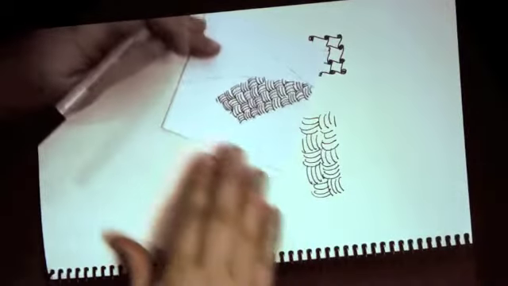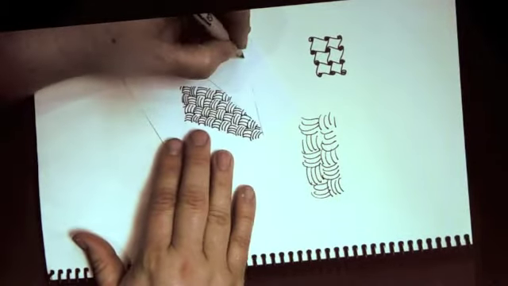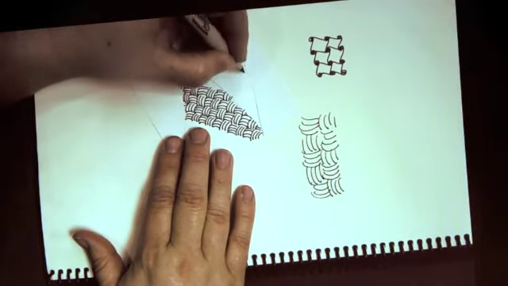And then you just go to a different section, and again with your pencil or with your Sharpie, you just create your grid.